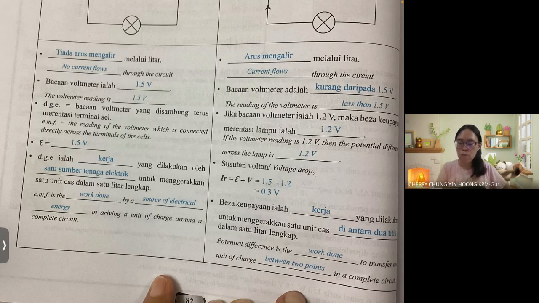So how do you calculate the voltage drop? It's 1.5 minus 1.2, which equals 0.3 volt. So it is due to internal resistance. At the same time, this 0.3 volt is used to push the charges around the complete circuit.